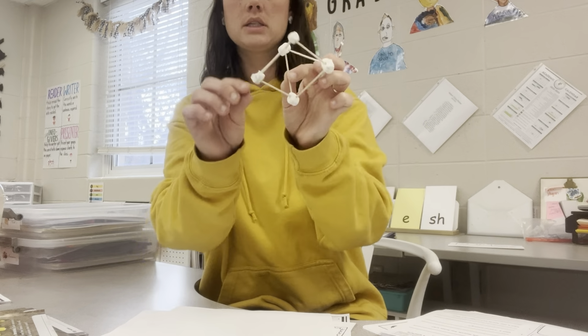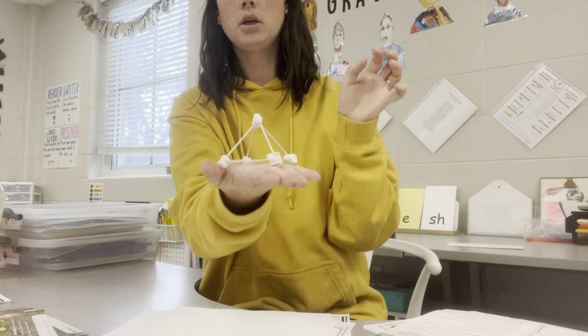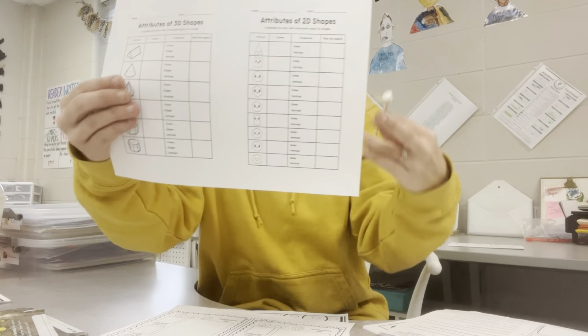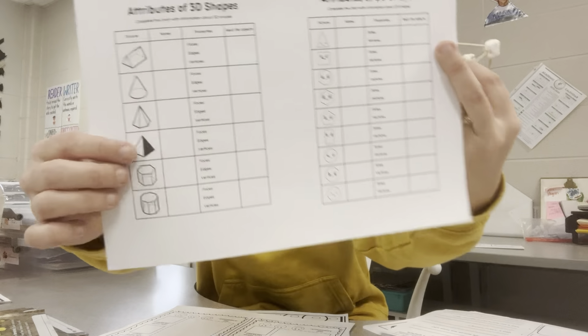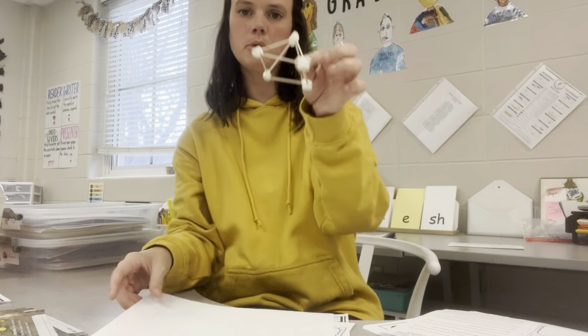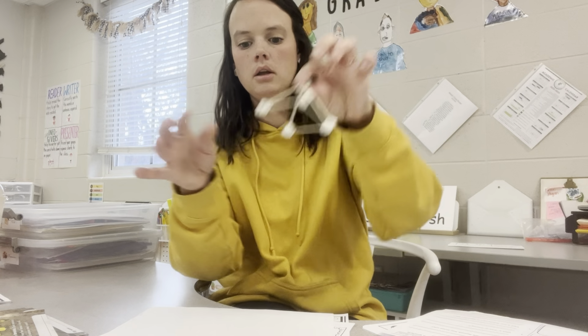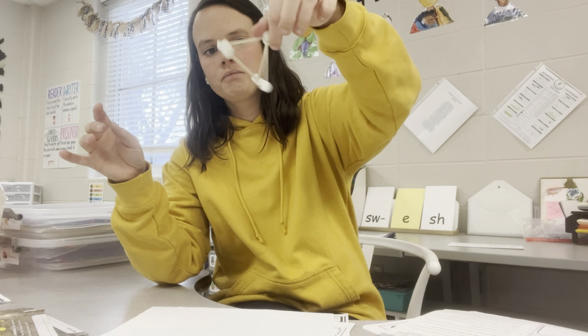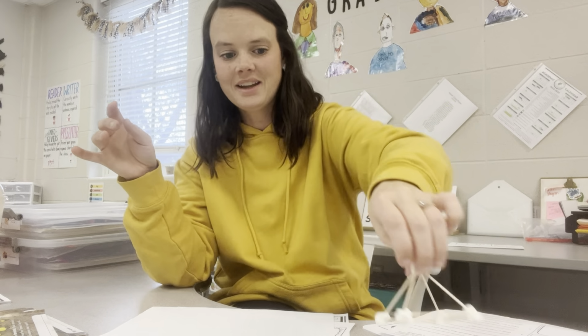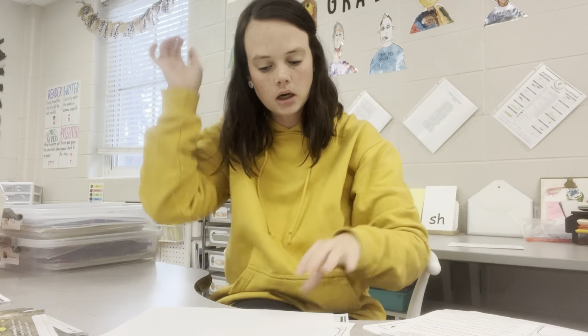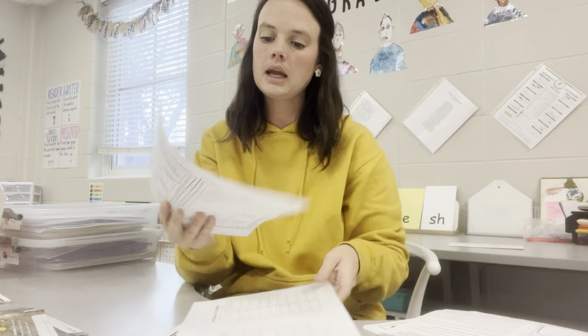So this is one of the 3D shapes, the pyramid, which is right here. They had to build a few of them, but I just saved my example. With the marshmallows and the toothpicks, they just stuck it in. And if their marshmallows weren't totally disgusting, they could eat them if they wanted, but a lot of them did not eat them.